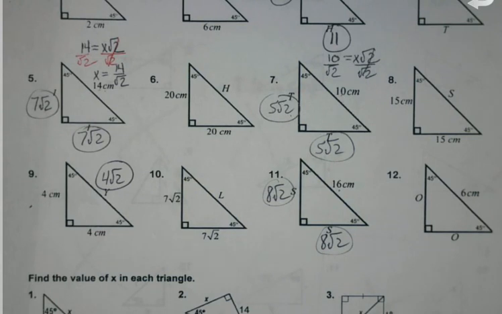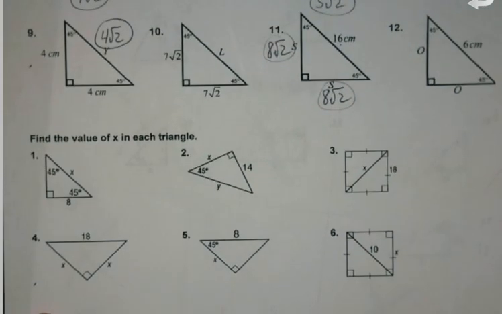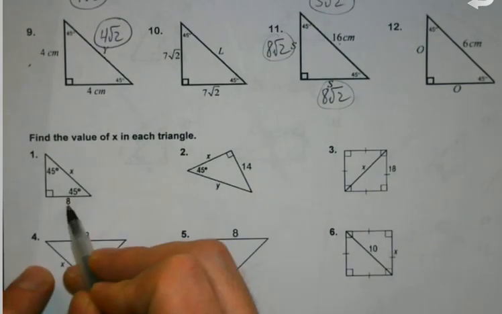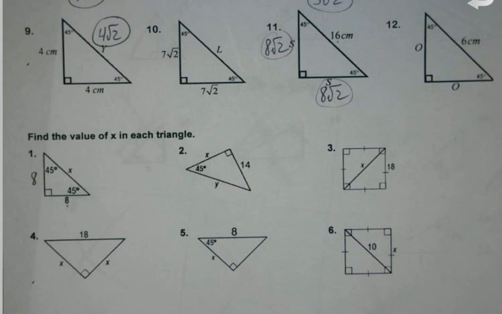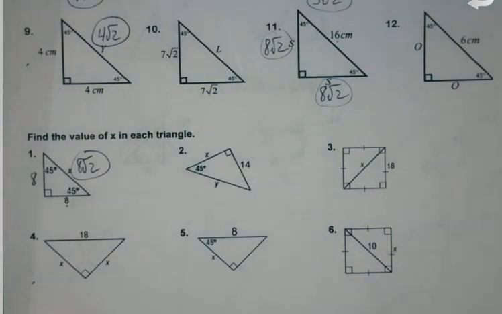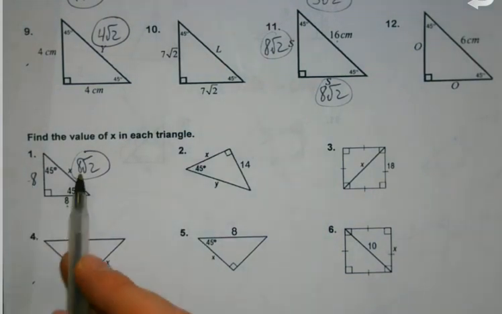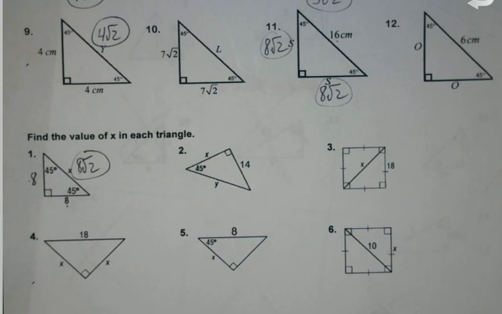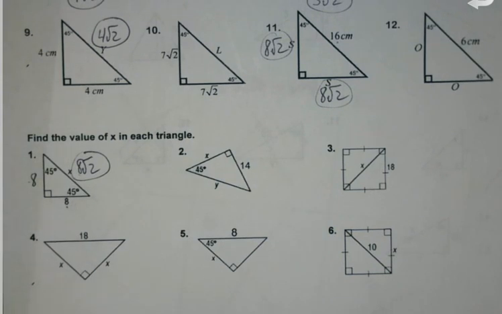So when we get down to the bottom then, find the value of x. Now it's not like the other one where I got to find everything. But if I know this leg's 8, I also know this one's 8. What's the hypotenuse going to be? 8 over square root of 2. 8 square root of 2. Because again, the pattern is x, x, x square root of 2. Okay, x.